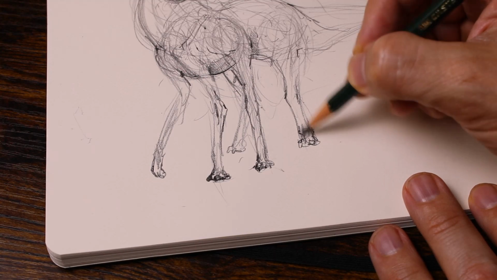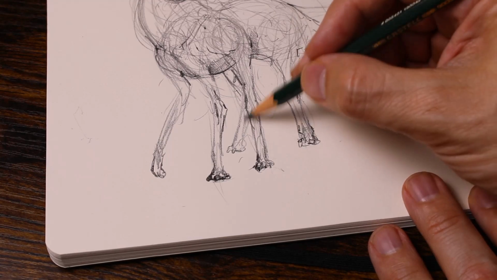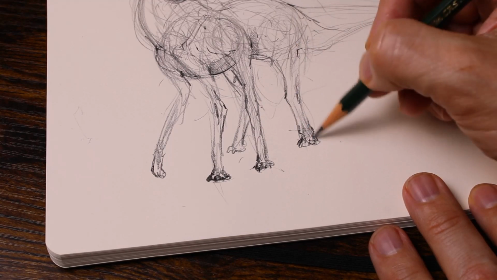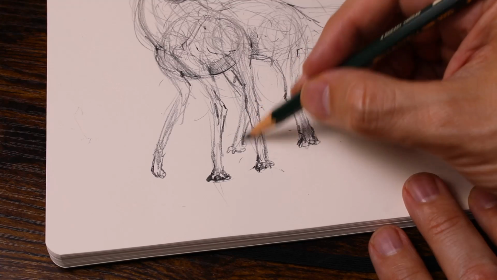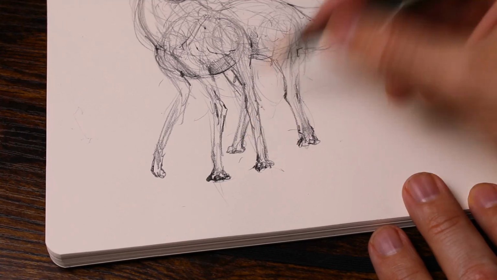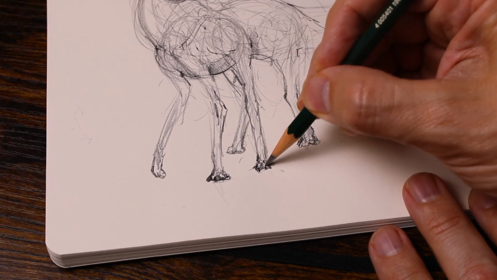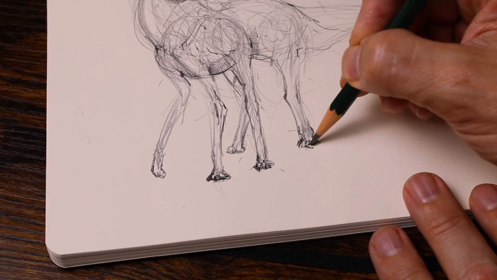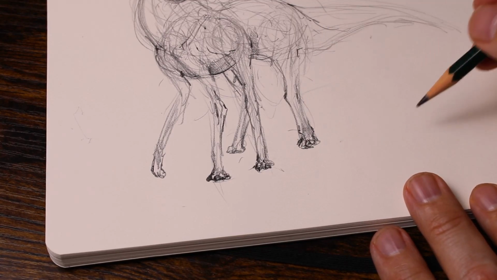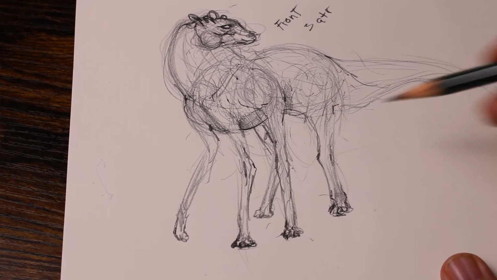All right, we got your tarsals and your metatarsals. Okay, your tarsals going up to the ankle. And then of course you got your metatarsals, the tendons and the bones and all the nice little bones that are connecting the toes and everything to the tendons. So all the fun stuff.